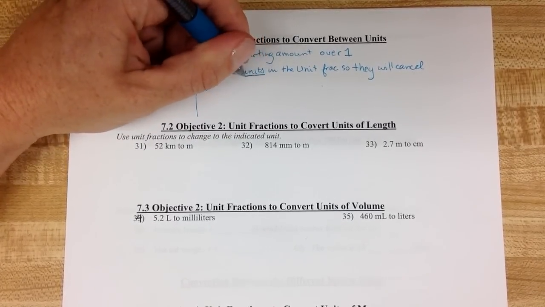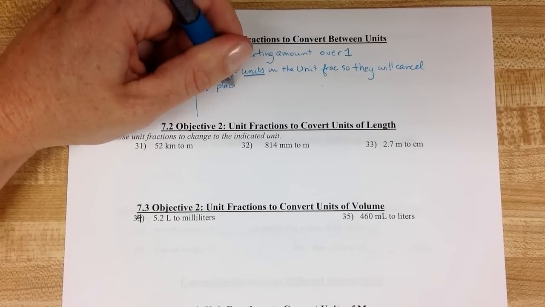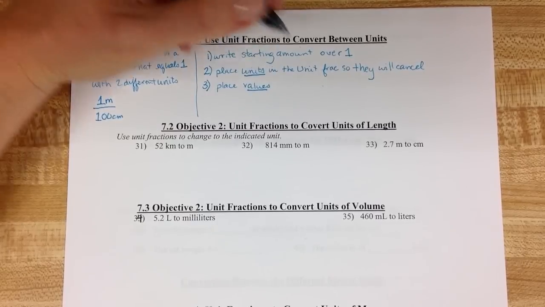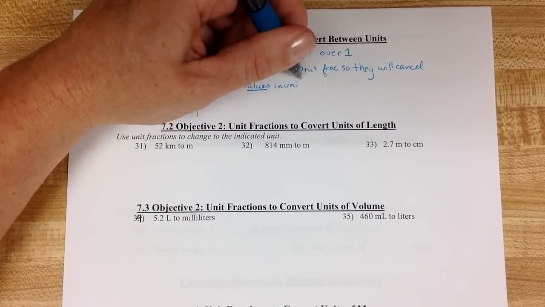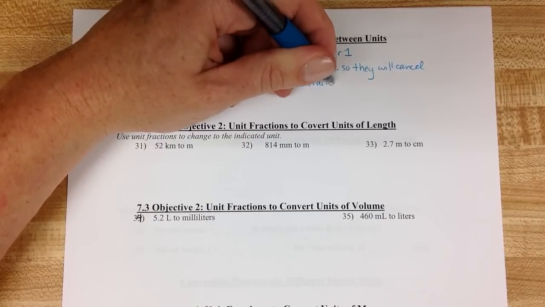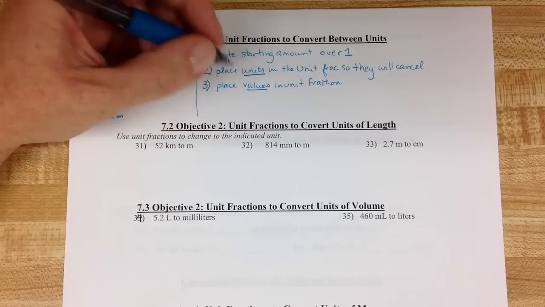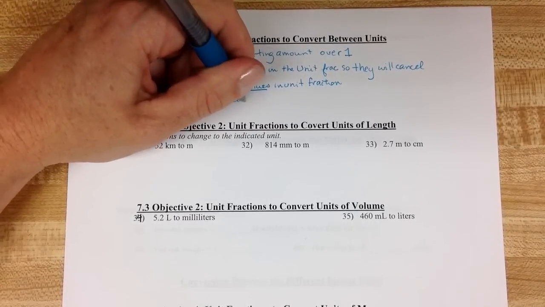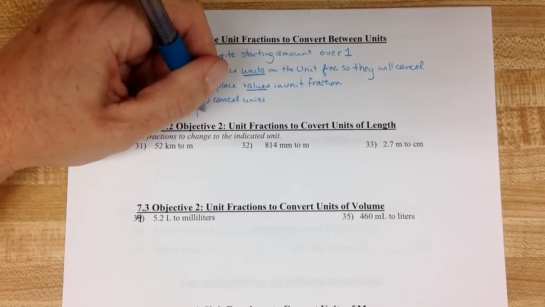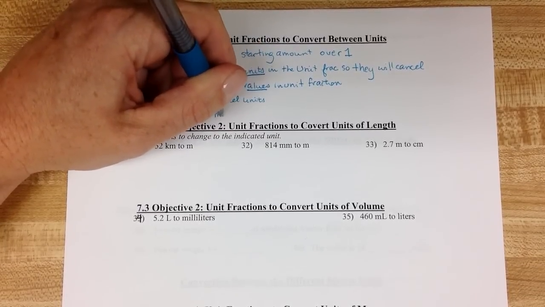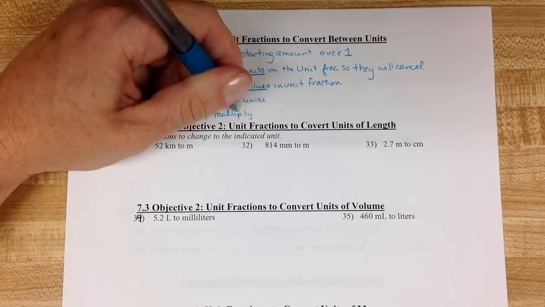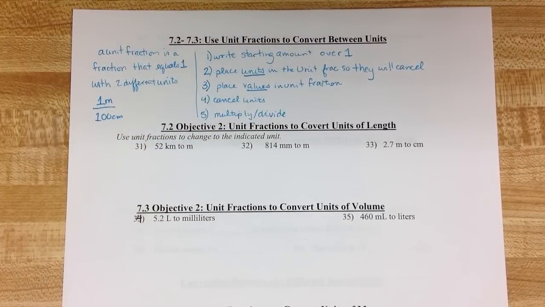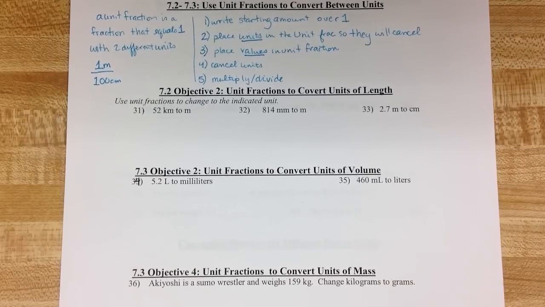Once we have our units in place, we want to place the values, the number part, not the letter part, in the unit fraction. And then our next to last step is to cancel units, and then multiply or divide as needed. So let's look at an example of this.